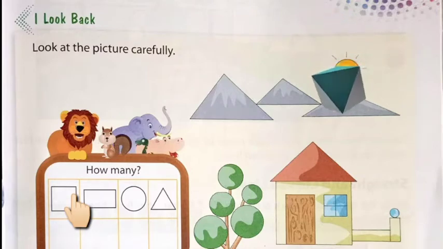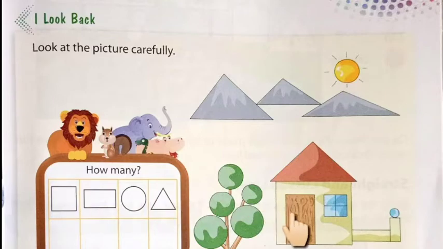First, we'll take the square and we'll count them. There are 1, 2, 3, 4, and 5 squares in the picture. Then we'll take another shape, that is rectangular, and we have to try to identify how many rectangular shapes are given there in the picture. So let's count them. 1, 2, 3. And there are 3 rectangular shapes given in the picture.